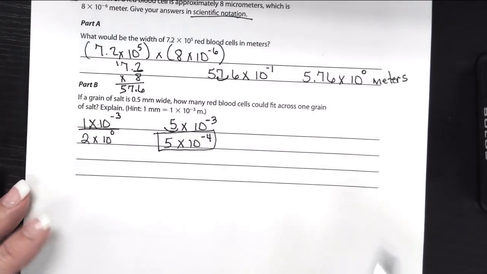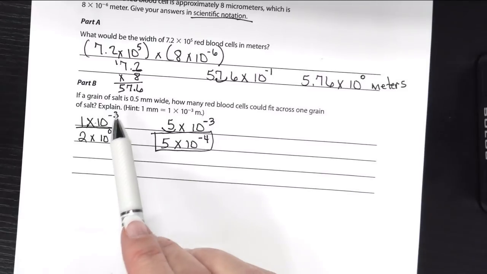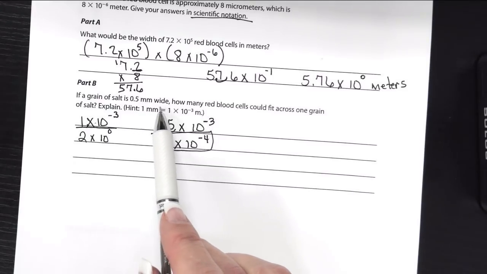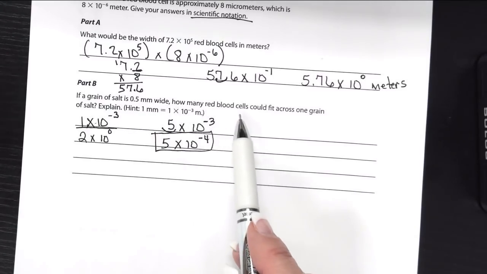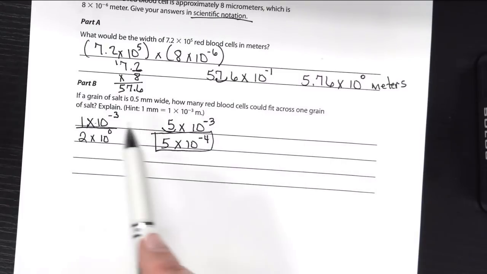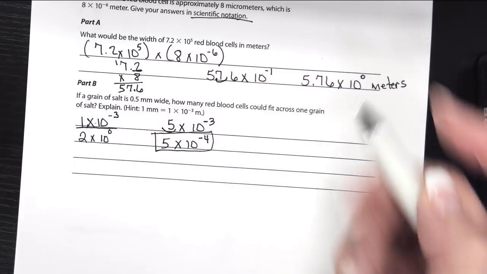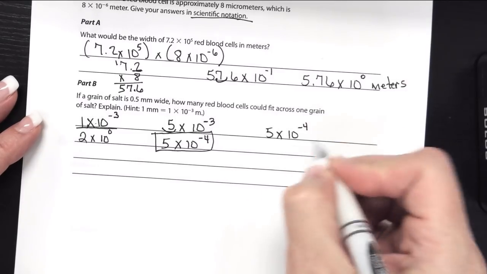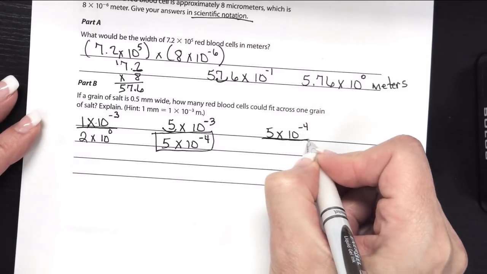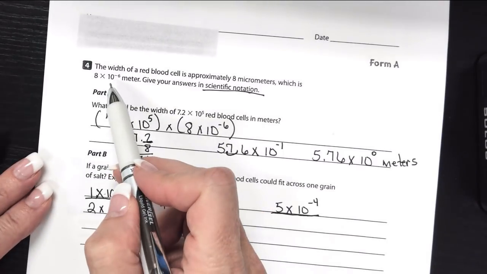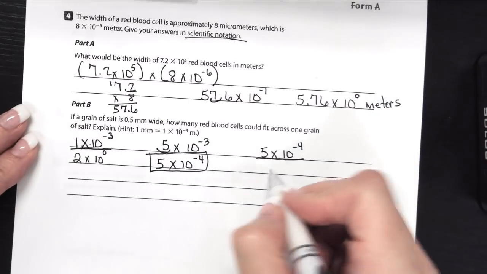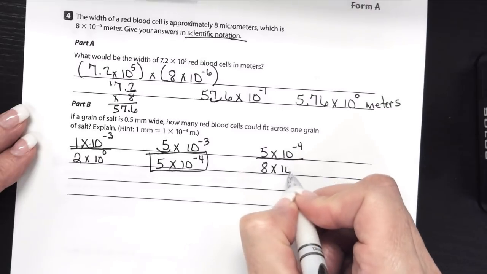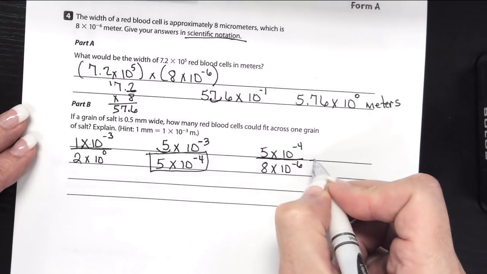So it's saying, okay, if the grain of salt is 0.5 millimeters wide, how many blood cells could fit across 1 grain of salt? So we're taking this measurement that we have and we're dividing it by this width that they gave us earlier. So 8 times 10 to the -6.